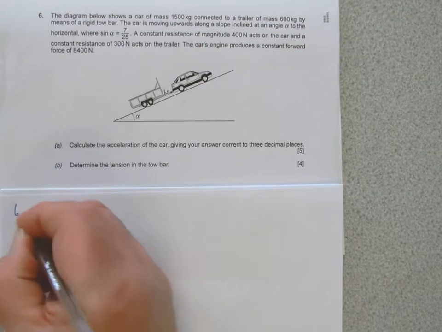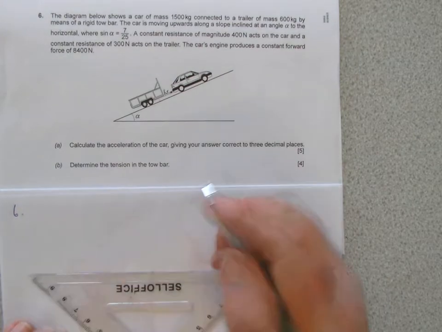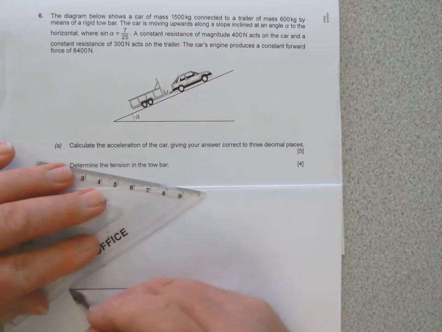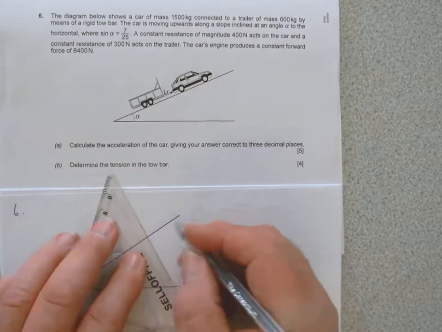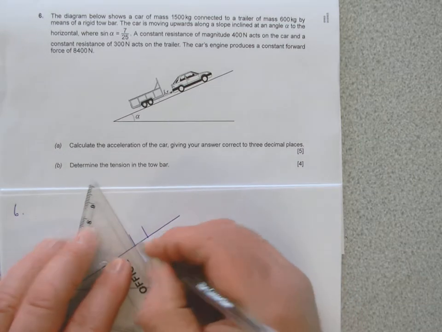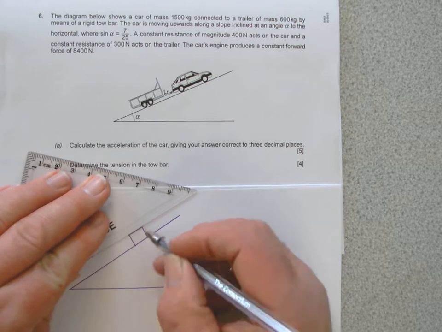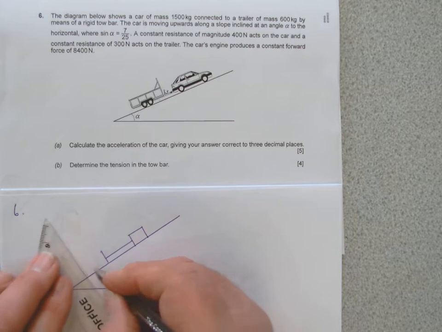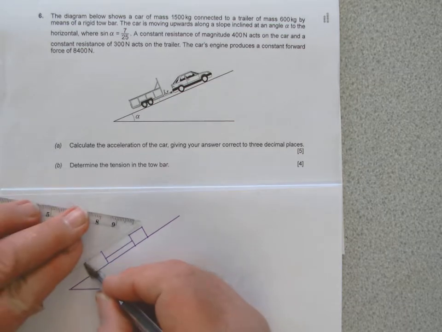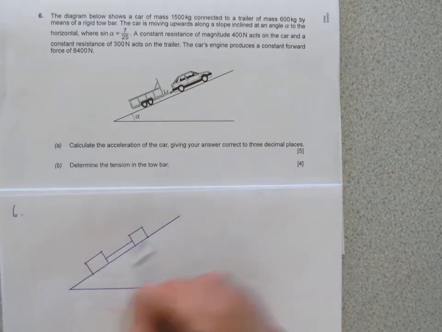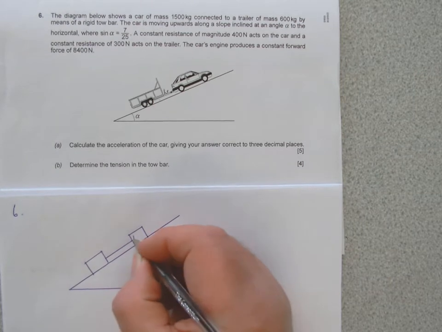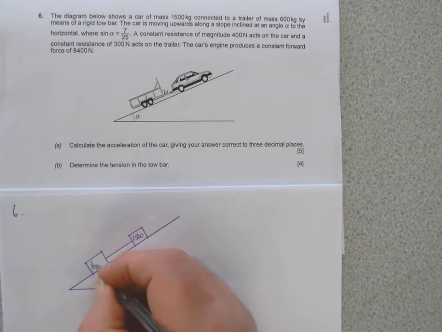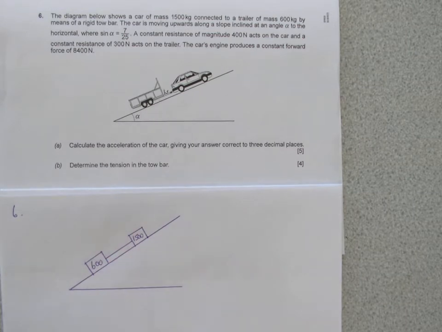And then, obviously I can simplify this diagram when I do my force diagram. So I've got a car at the front, and then it's towing a trailer. Okay, now the car is 1,500 kilograms, the trailer is 600 kilograms.